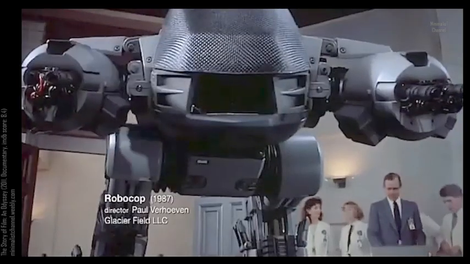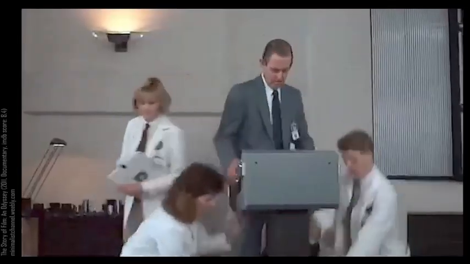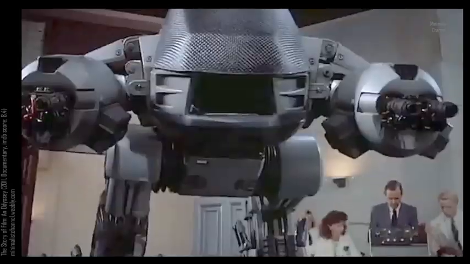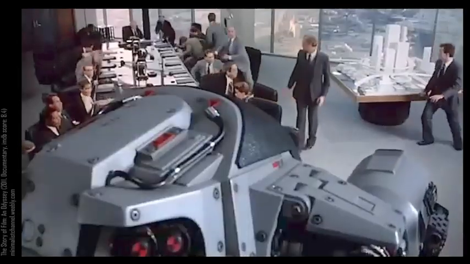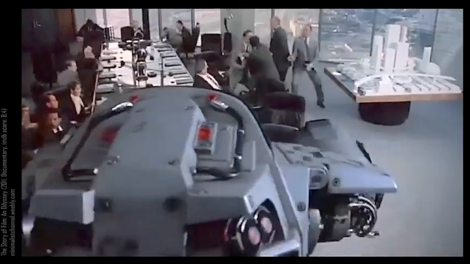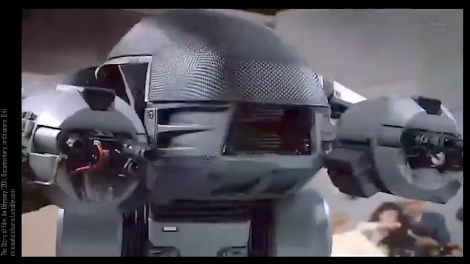15 seconds to comply. Businessmen want to make money by launching this new police robot. It roars like a lion. We're in a typical power boardroom. Fast cutting, steely blue colours.